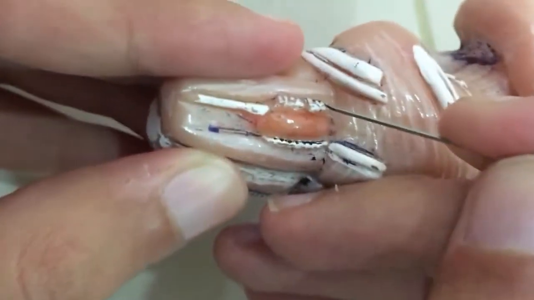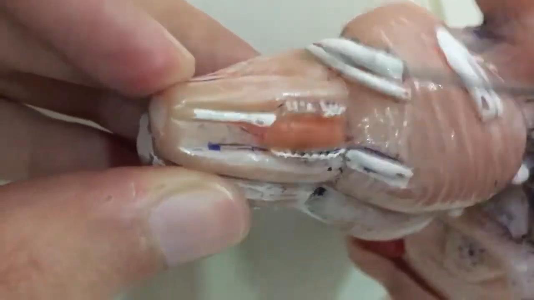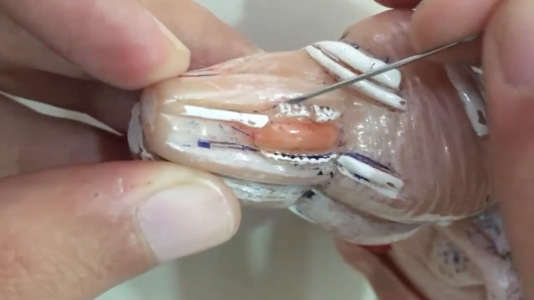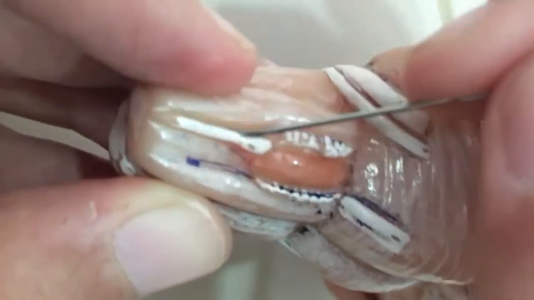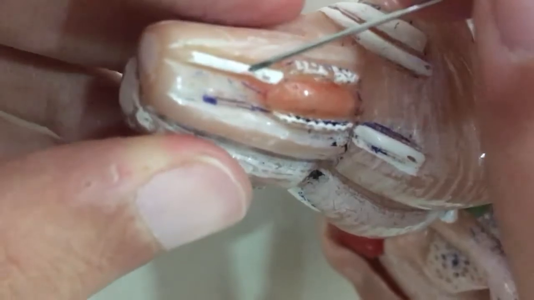This is the root of the 9th cranial nerve, the glossopharyngeal. This is the root for the 10th cranial nerve, the vagus, and this is the root for the 11th, which is the accessory nerve.